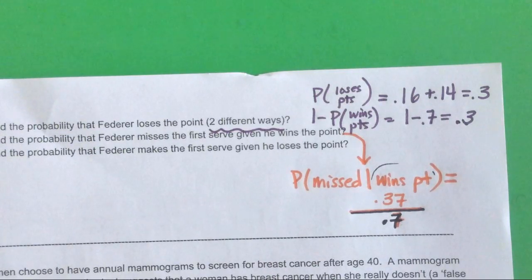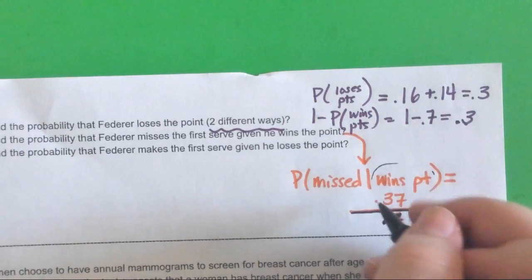So, I thought we've already calculated this. I thought we already calculated missed, wins points. We already multiplied those two numbers together: you missed the first serve, and the percentage of winning the point. So we already had that. I'm looking at the missed wins points branch, and I already see 0.21. I did 0.37 times 0.57, and I got 0.21.